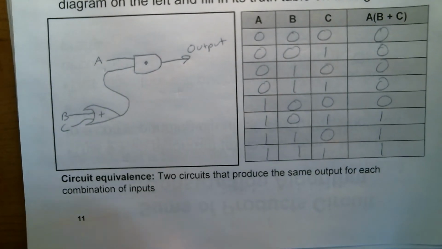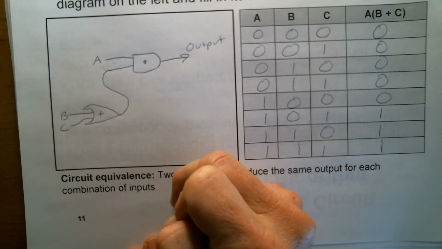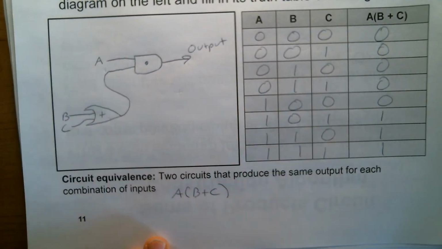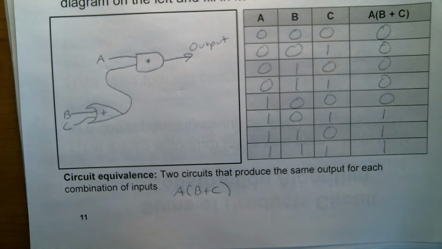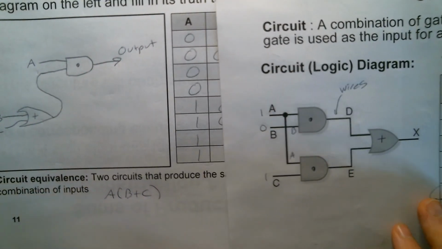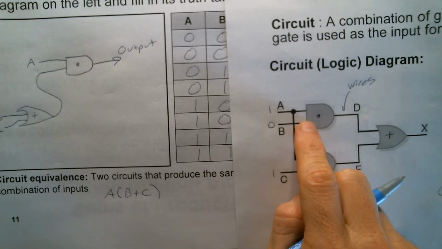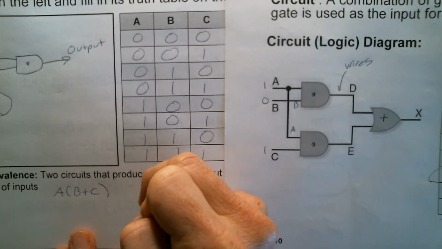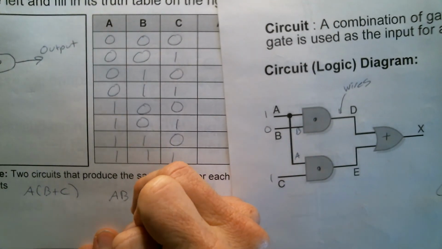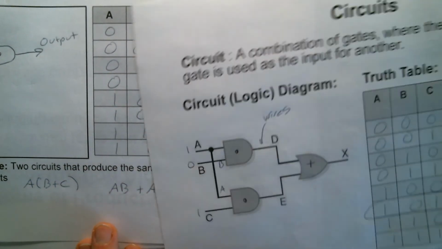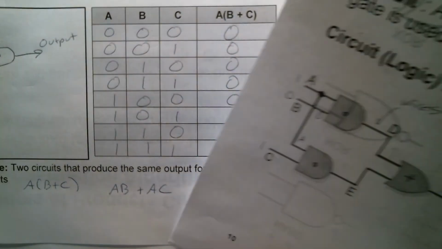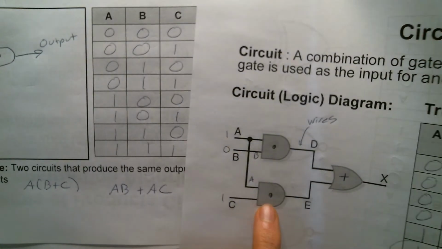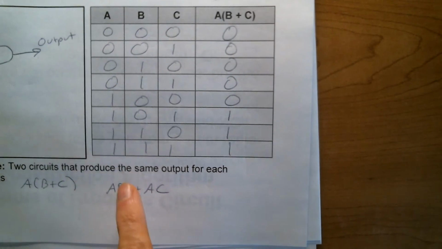This is called circuit equivalence: two circuits that produce the same output for each combination of inputs. So we had this one, A(B + C), produce the same thing as, let's see if we can figure out what this is. This is A and B ORed with A and C. So AB + AC. That's what this circuit would be right here, A and B, A and C being ORed together.